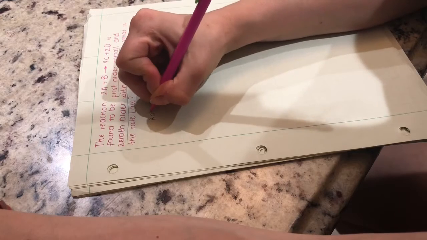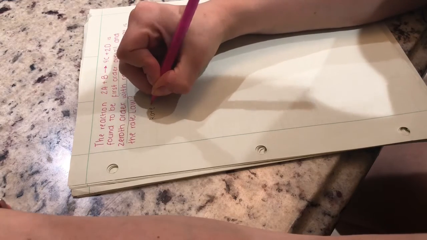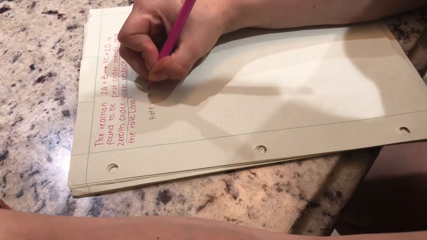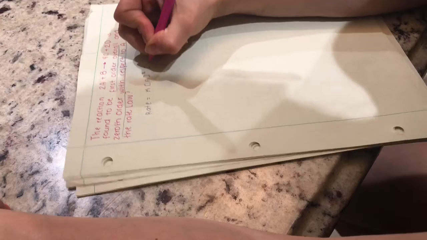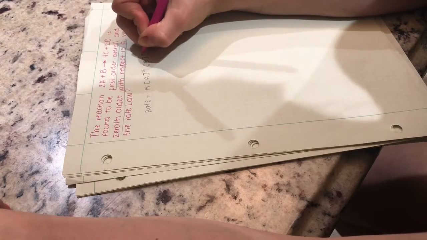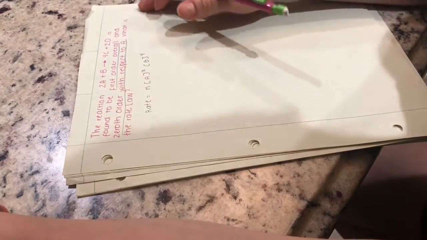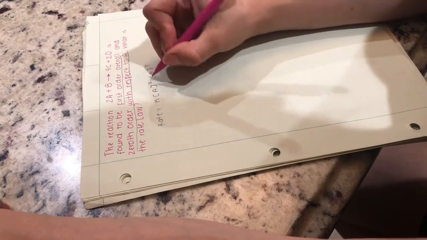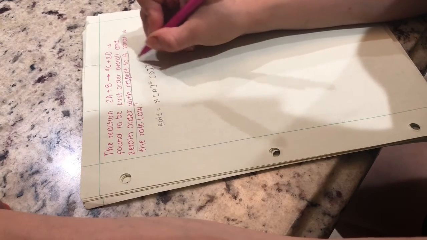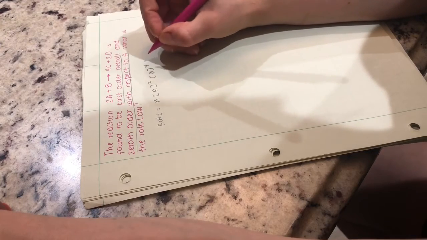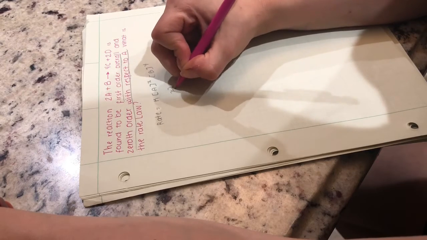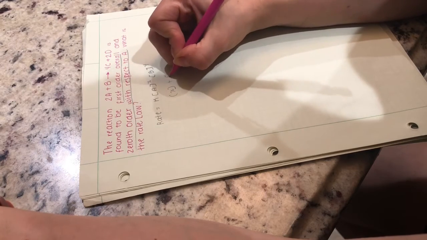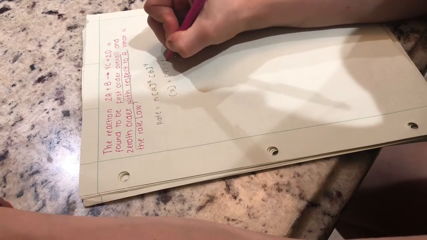First of all, we need to write our rate equation, which is k times A to the x times B to the y. It says that it's first order overall. That means that both orders need to add up to 1. So that means that x plus y needs to equal 1.